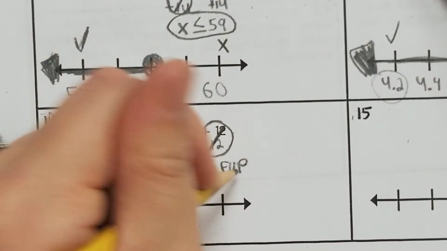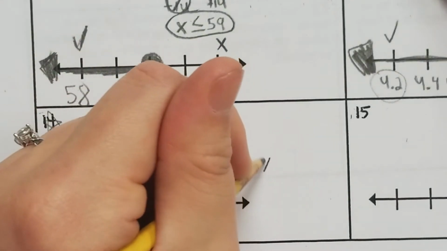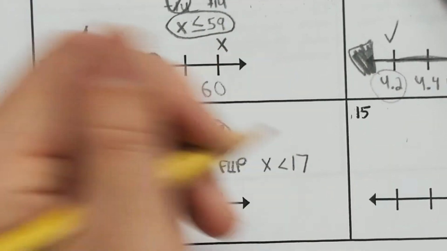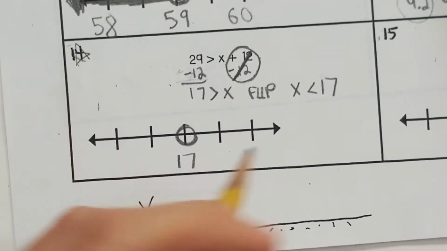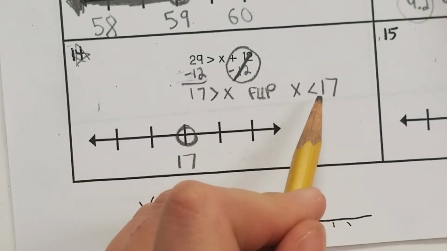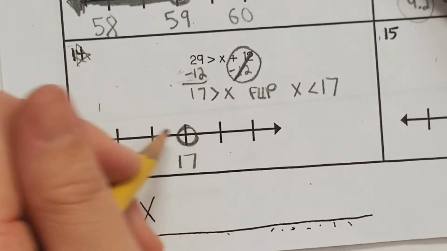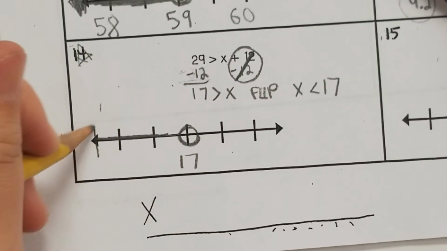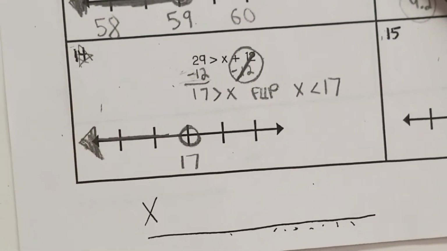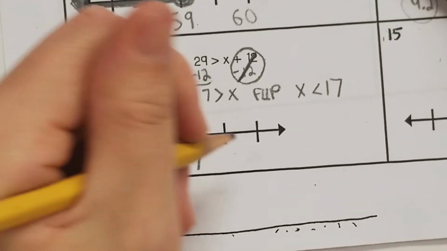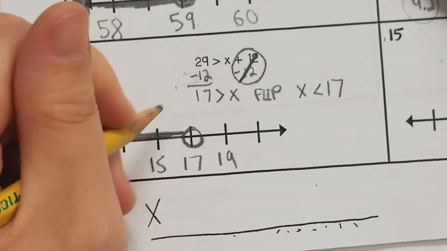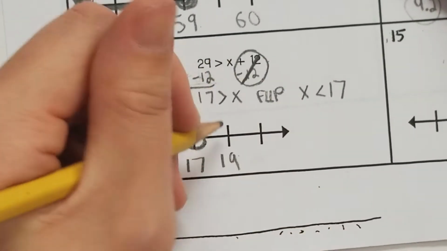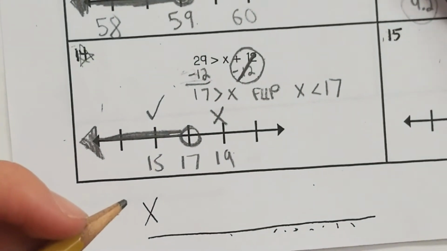If you flip the inequality, you should have gotten x is less than 17, and then you could have had an open circle on 17 because there's no or equal to, and then you could have drawn the arrow this way, because while 15 is less than 17, 19 is not.